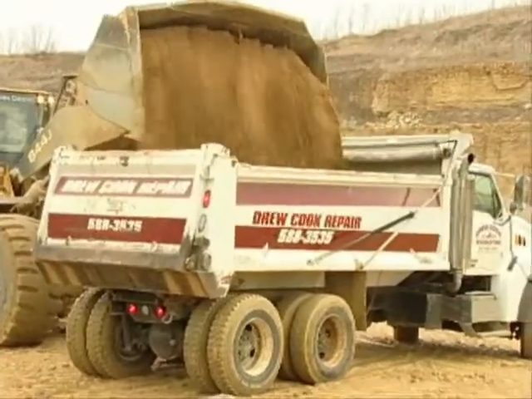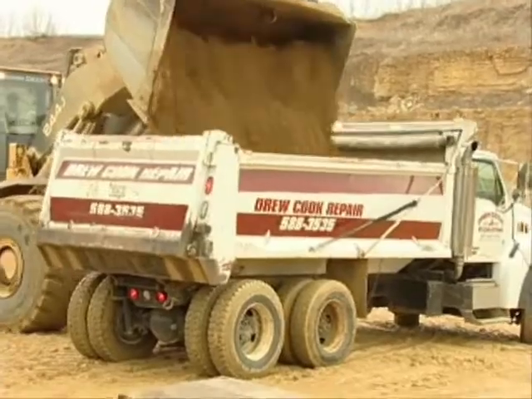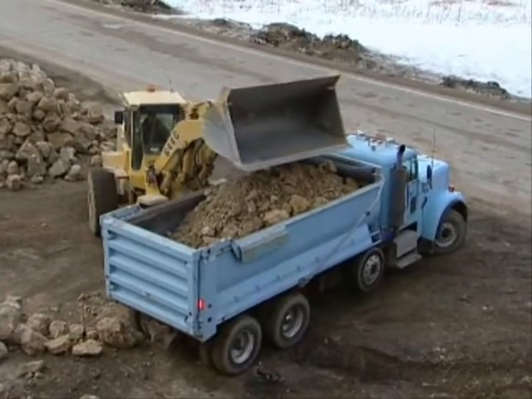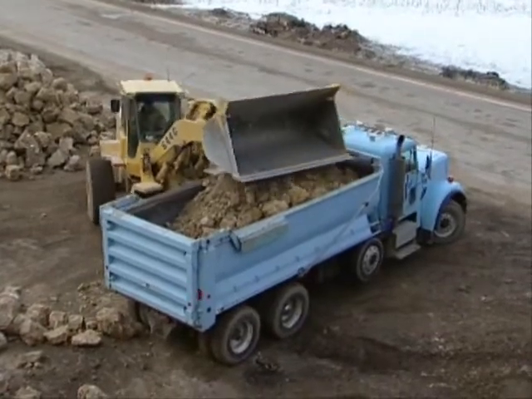A large load target enables faster loading. Wider buckets, though, may make it difficult to load or dump material too close to the end of the box and create an undesirable weight distribution on the rear axle.